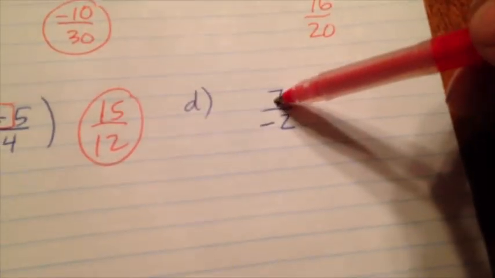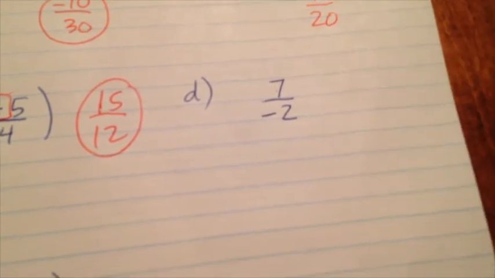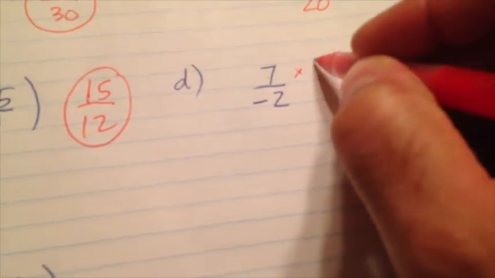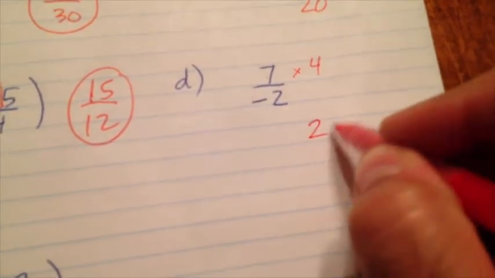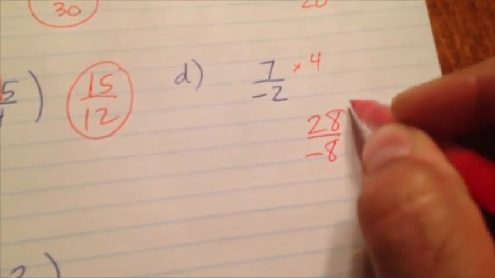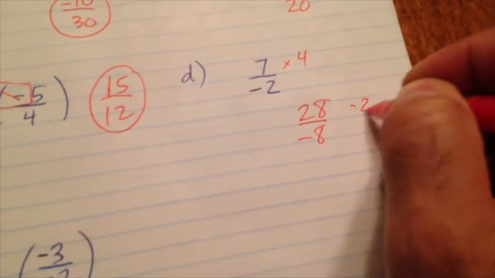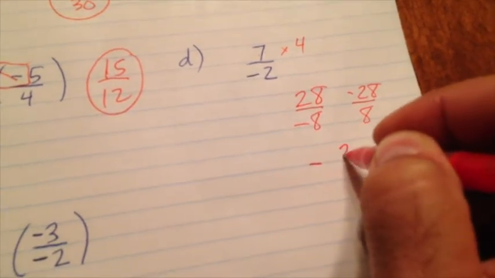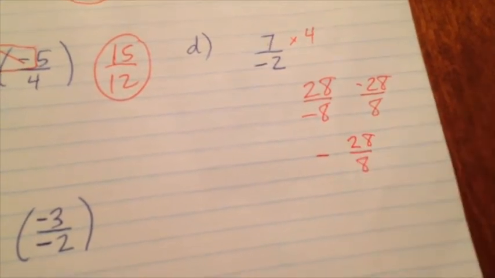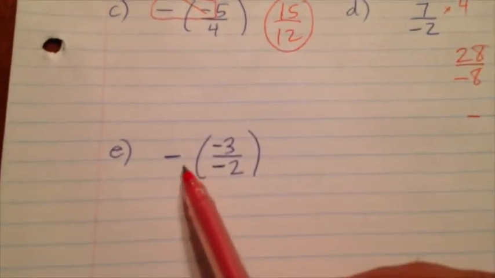Here we have the numerator is positive and the denominator is negative, right? So I will multiply them both by 4, for example. Doesn't matter. So if I multiply them both by 4, I get 28 over negative 8. Now again, I could write it like this. I could write it like this. I could write it where the negative's out in front. 3 different ways. It doesn't matter. Negatives can be anywhere.